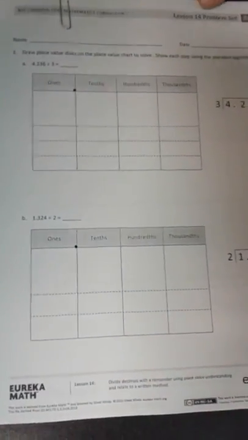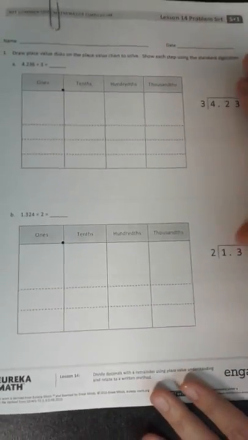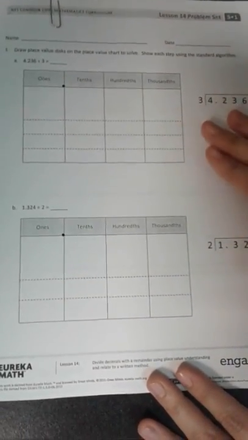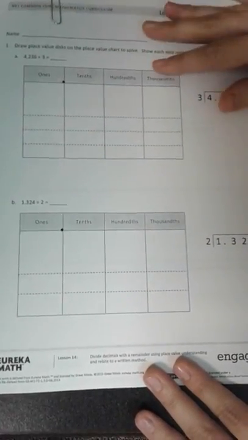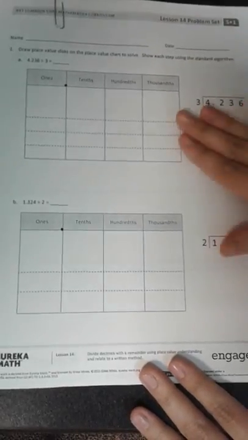So this is lesson 14 problem set, and the students have been working on solving division problems involving decimals, and they've been using place value charts to help them solve the standard algorithm. But now the point of this lesson is kind of to break them out of that and get right into the straight standard algorithm. So what I'm going to be looking for on their problem set today is how they solve this word problem.